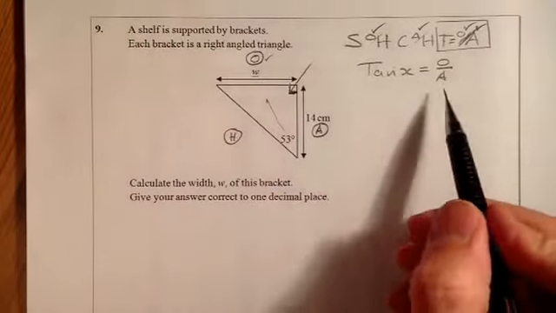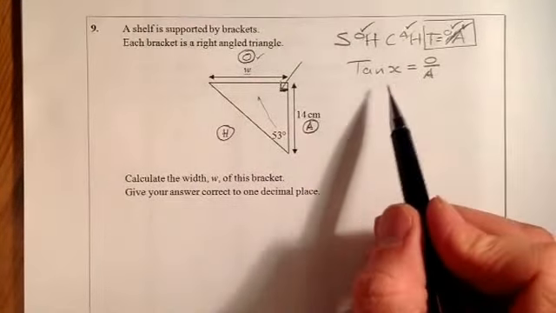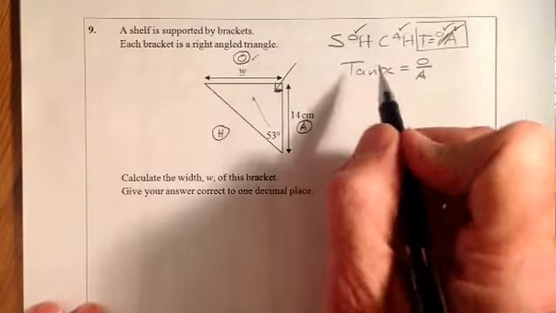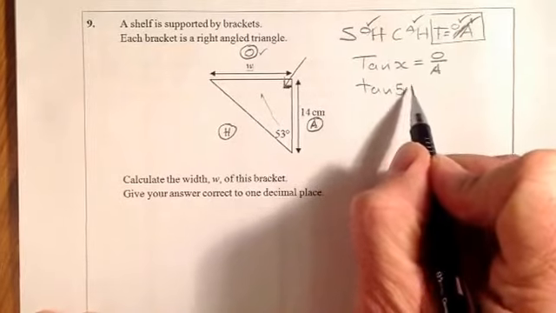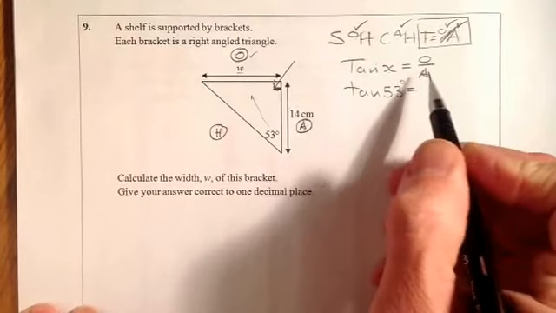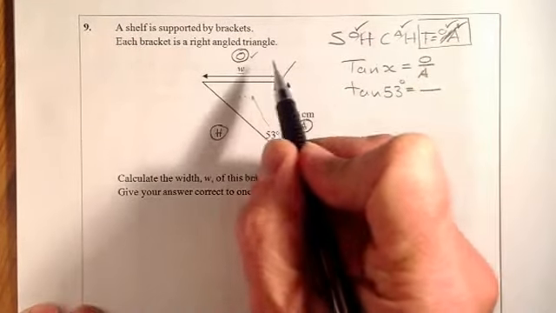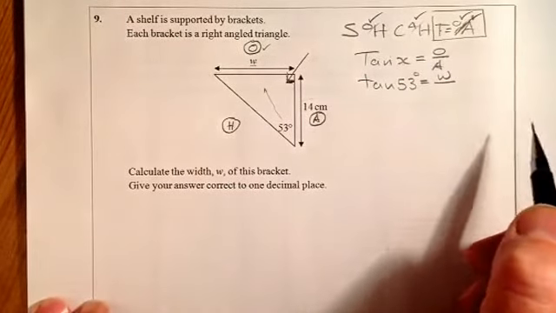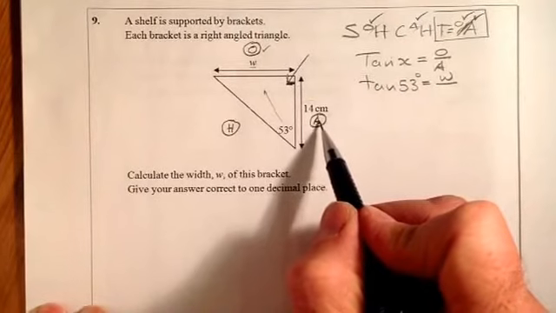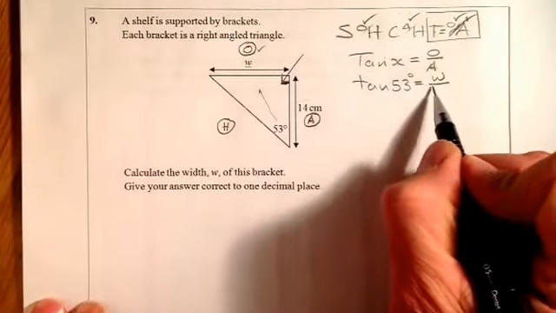Right, so I'll replace whatever parts I've got with information from the triangle. I've got tan of the angle that I'm working with, which is 53 degrees, is equal to O on the top, and I'm going to change that to the letter W because that's what I've been asked to work out. And instead of the A, I'm going to put in the 14.